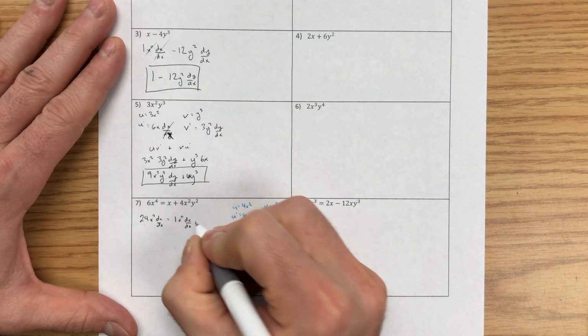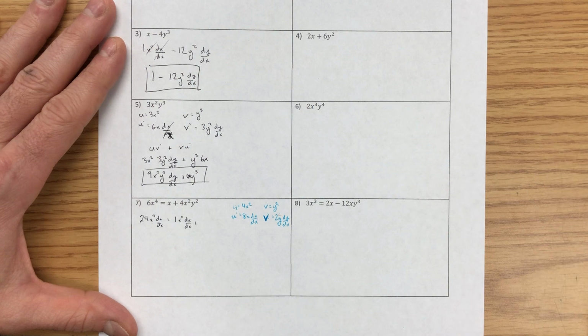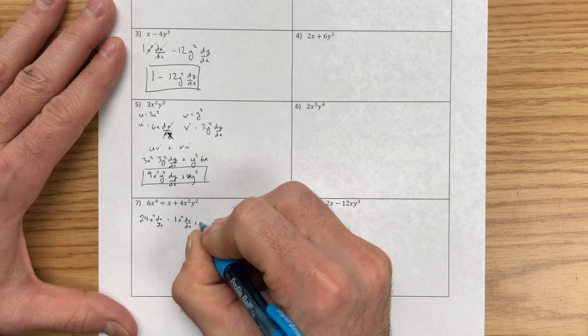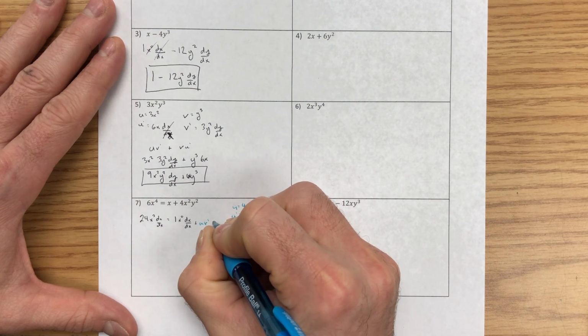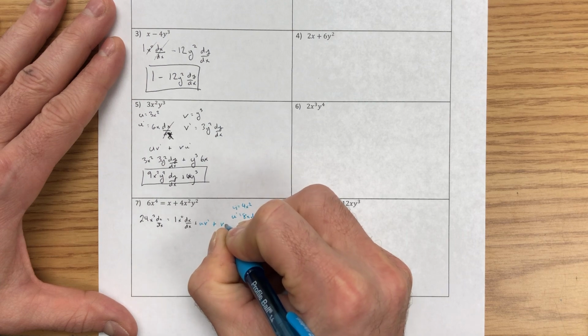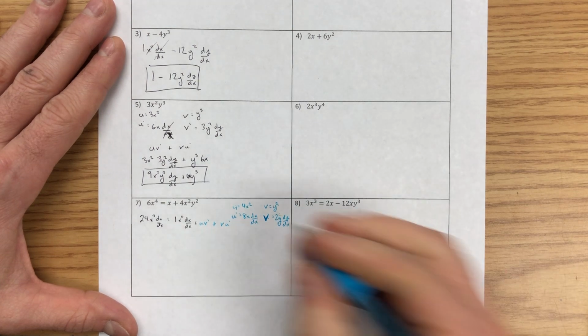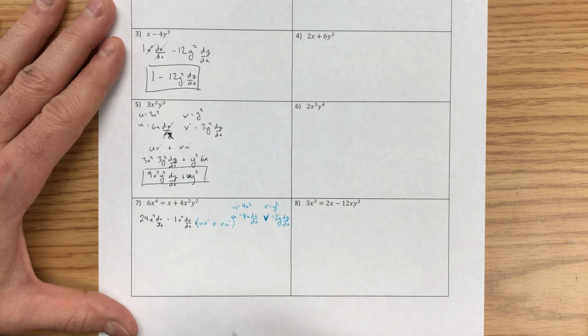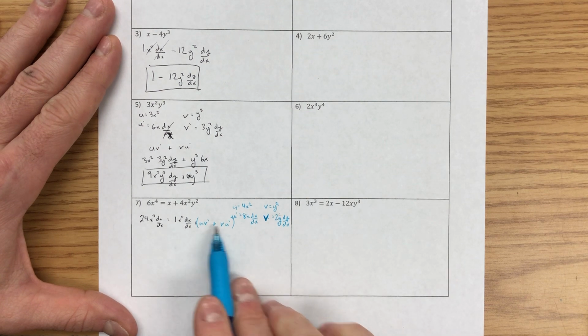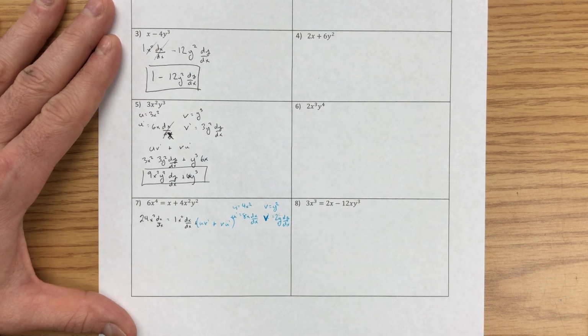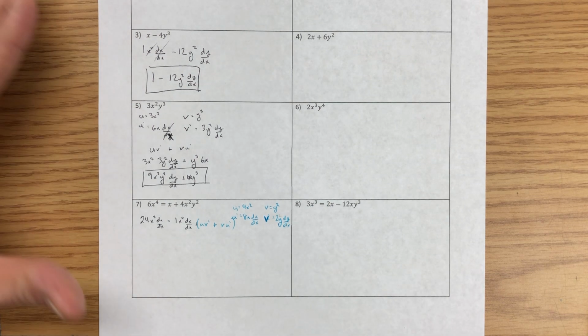So I'm going to go ahead and add this in. This is going to be, we said, u v prime plus v u prime. And we're going to go ahead and put that in parentheses. For right now, it's not going to make too much of a difference because we're adding these things. The addition signs are going to cancel themselves out. But let's continue forward.